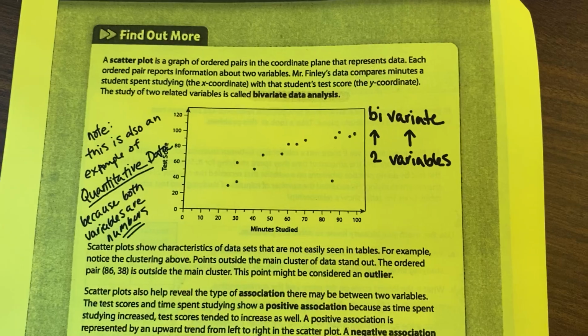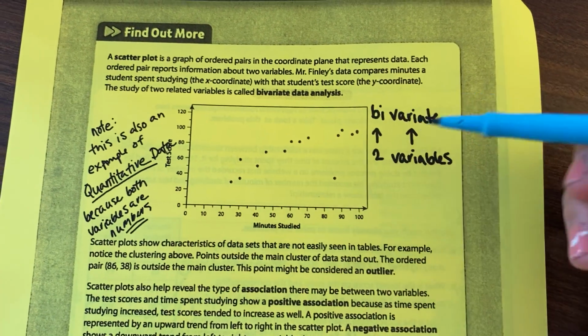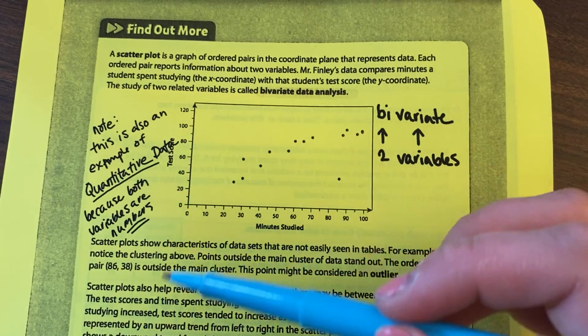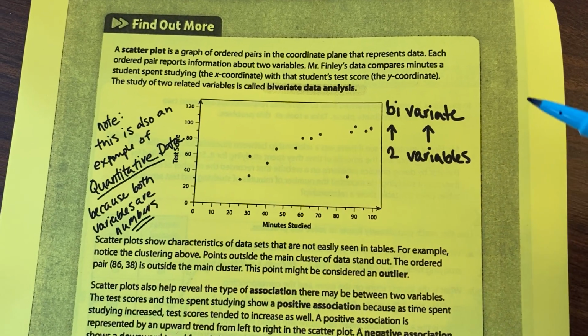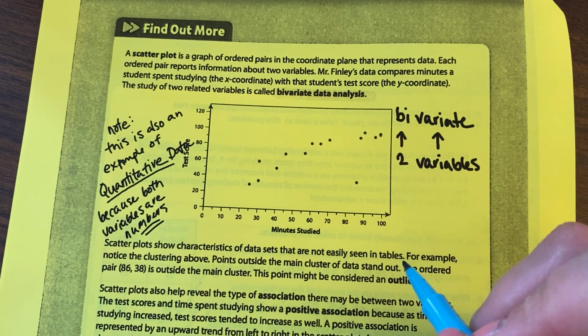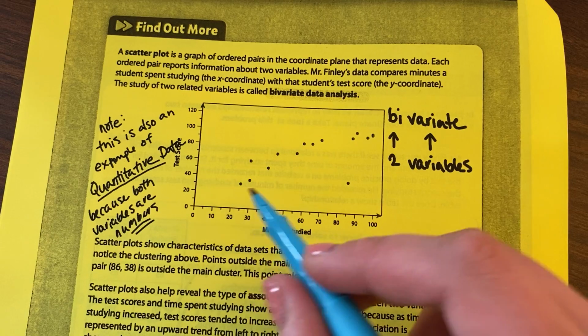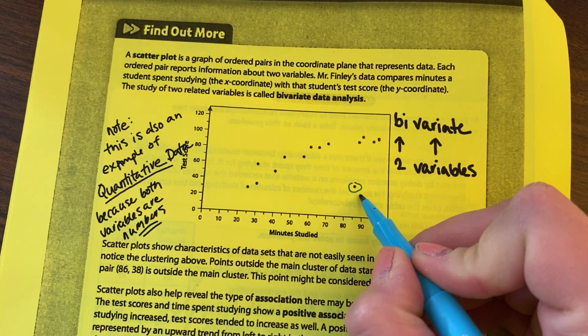So a scatter plot is a graph of the ordered pairs. Ordered pairs are just the points, and it represents the table that we saw on the back page right there. So this is the graph of all of those points. Like I said, the outlier is the one that's kind of away from the rest of the data. You can kind of see that this stuff kind of goes in a line. This guy right here is that outlier.